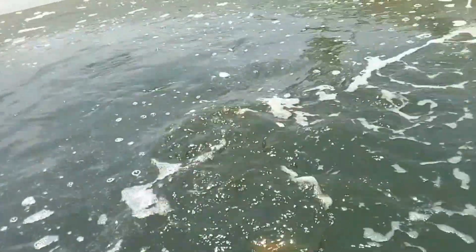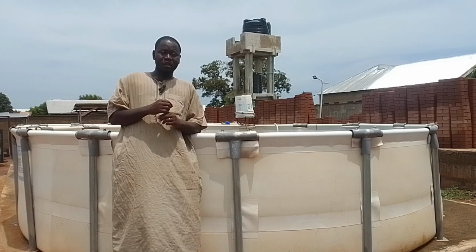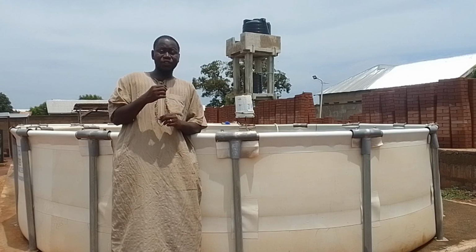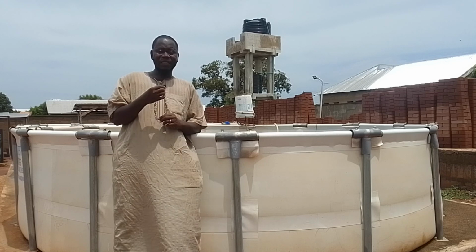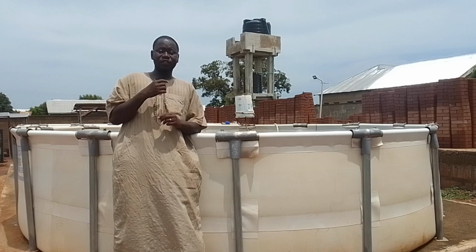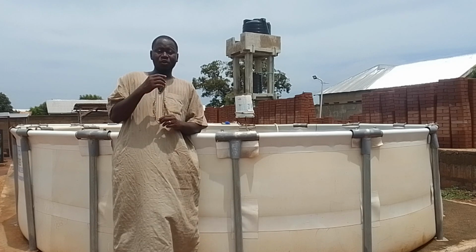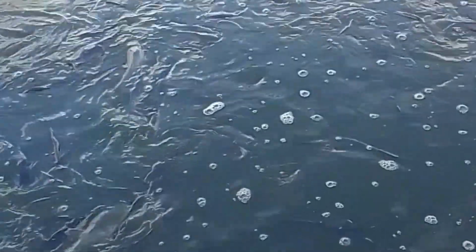This is necessary because the fish release metabolic waste and feces into the pond, and there is also leftover feed, since it is not all the feed that they consume, and even sometimes after consuming the feed, they vomit it back into the pond. All this contributes to the reduction of the oxygen level in your pond.